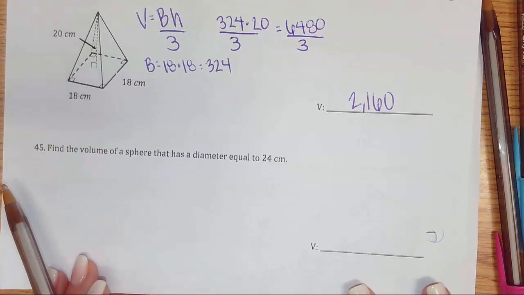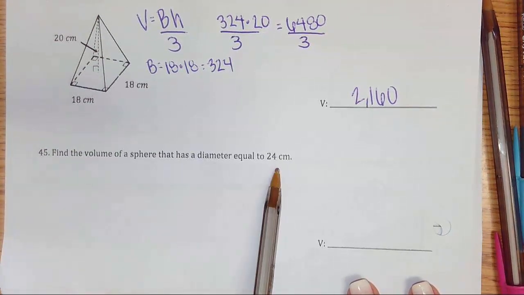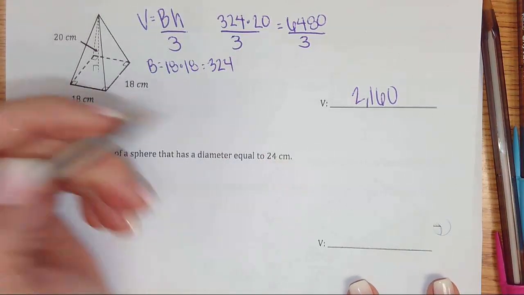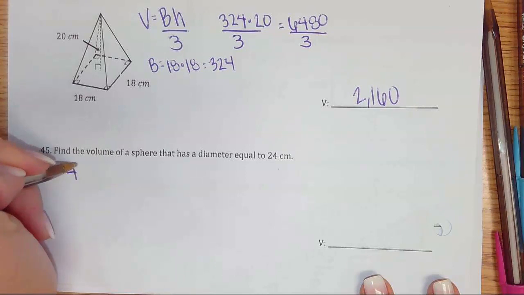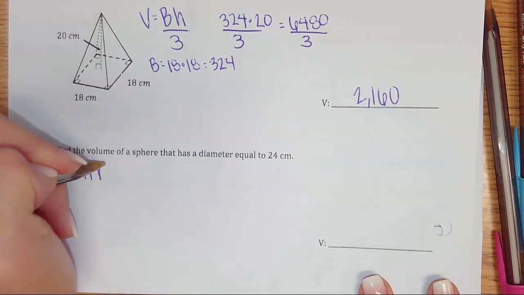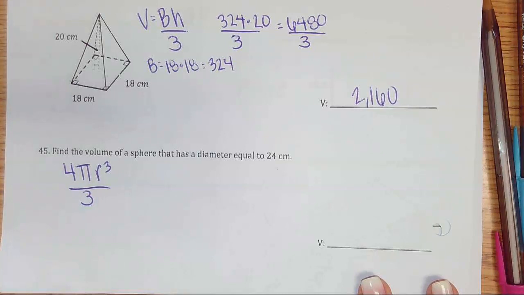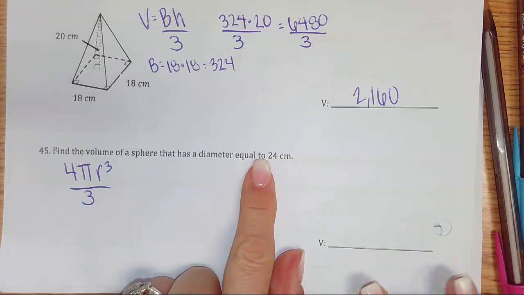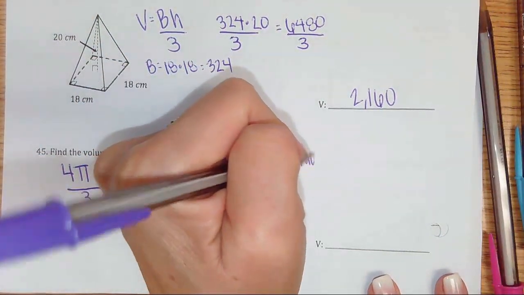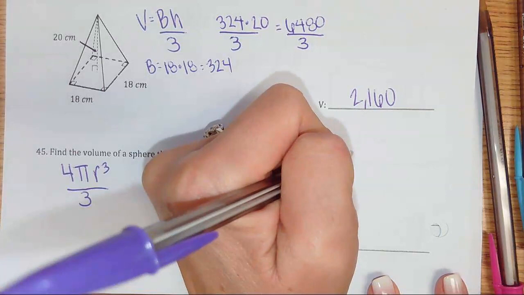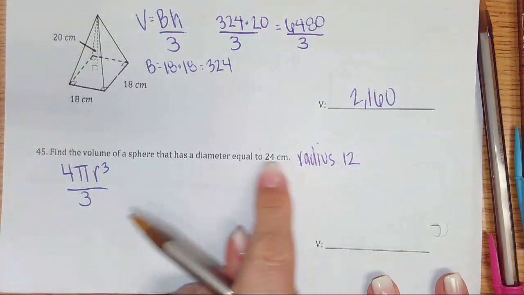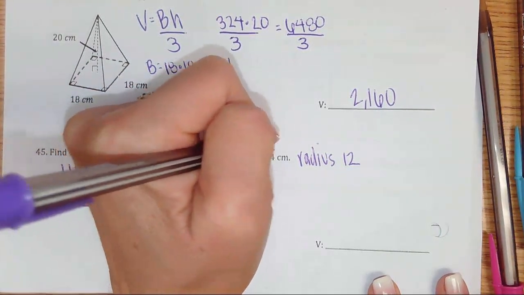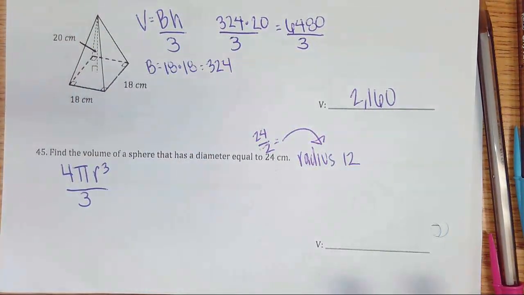Okay. Find the volume of a sphere that has a diameter equal to 24. Okay. So, for the volume of a sphere, I do 4 times pi times my radius cubed, all divided by 3. Alright, so we know if the diameter is equal to 24, then our radius is equal to 12, right? The radius is always half the diameter. 24 divided by 2, and that's where we get the 12.